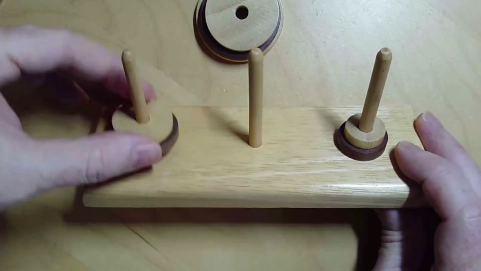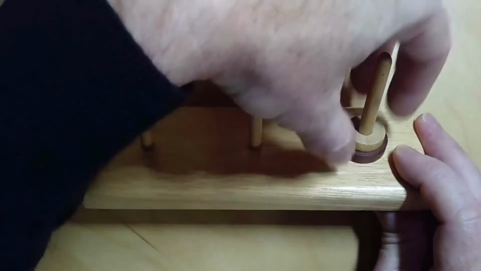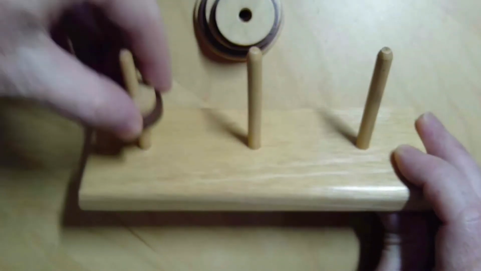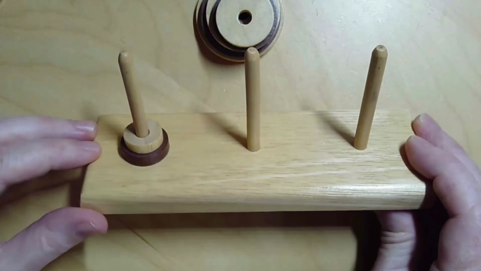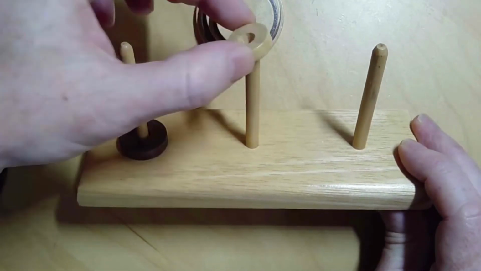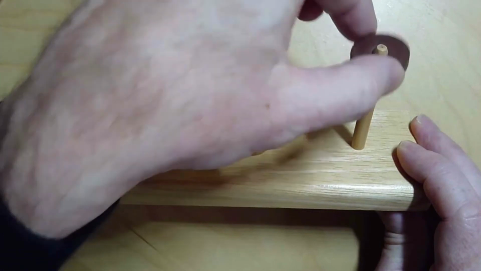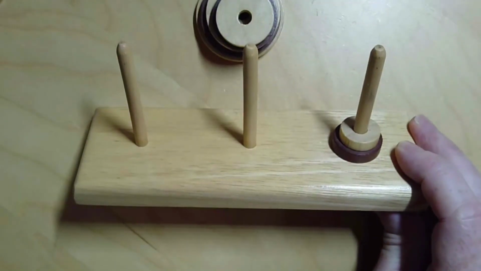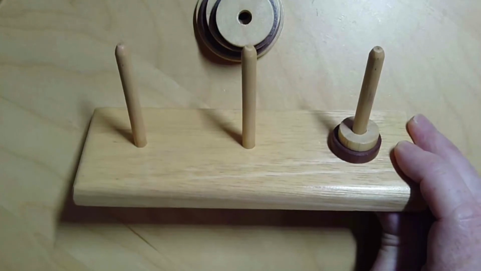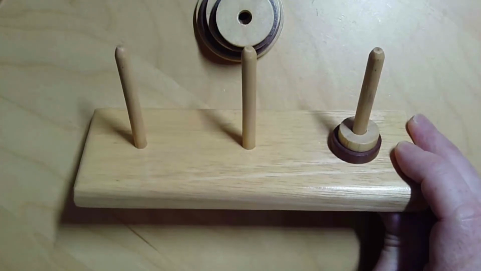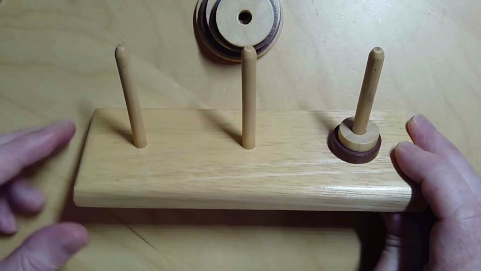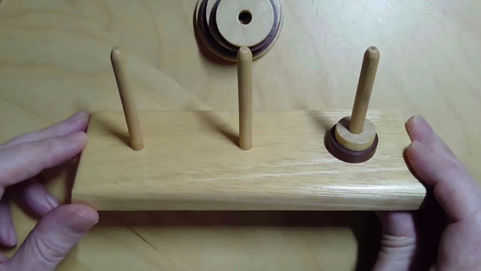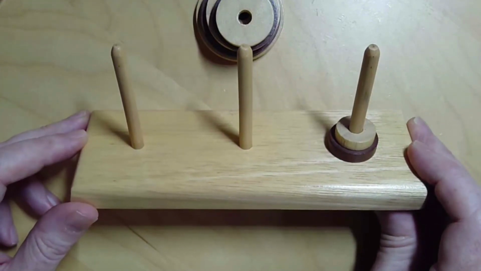So for example, if I remove these two, and I just focus on the 2-disc version of the problem, we can see we've just solved it. We can move this disc there, we can move the big disc onto pole number 3, and the small disc on top of it, and there we go. And we just count up the number of moves it took. Our goal is to try to come up with a method for determining what is the smallest number of moves to solve this puzzle for n discs.